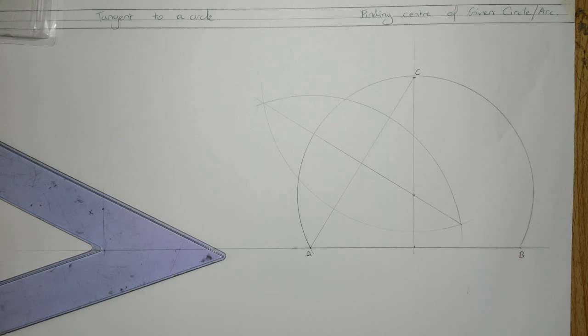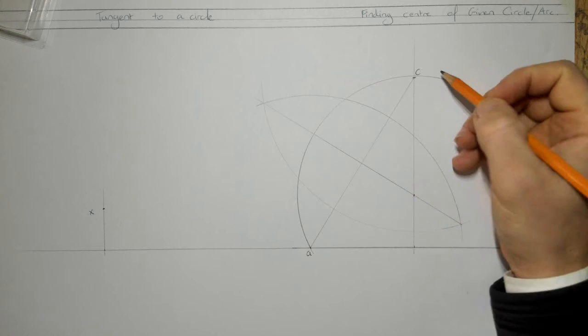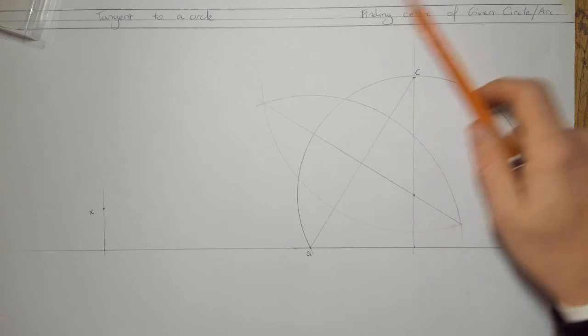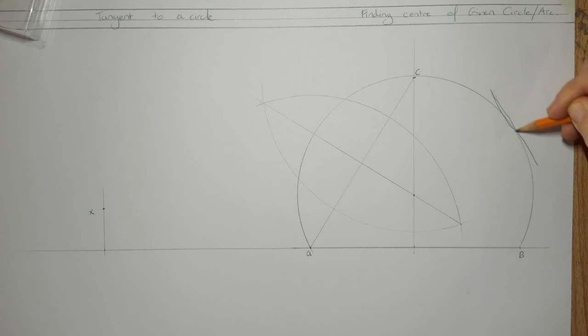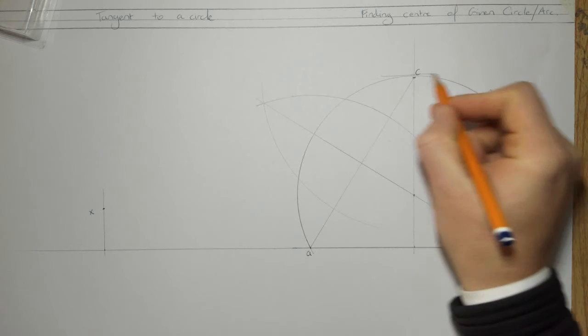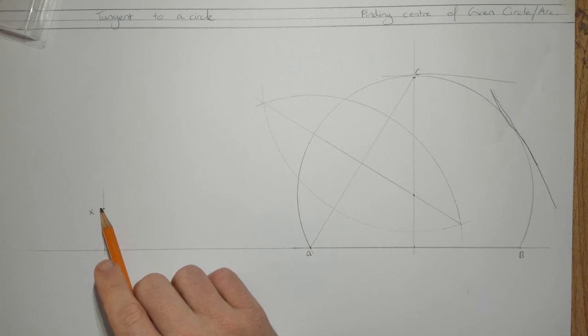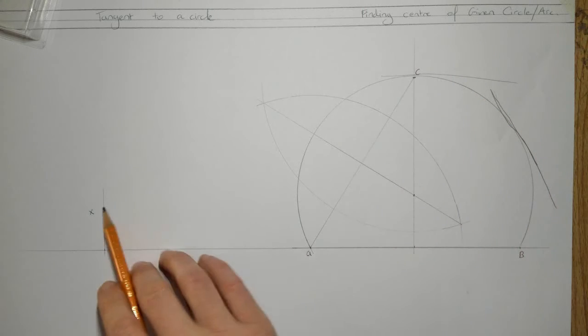Now, tangent to a circle. A tangent is basically a line that touches the edge of a circle. So this can be a tangent, it just runs along and touches the edge of the circle like that. This can be a tangent. Any line that touches the edge of a circle. So the question is telling me that I have a line that goes through X and is a tangent. So it's going to be going up there.